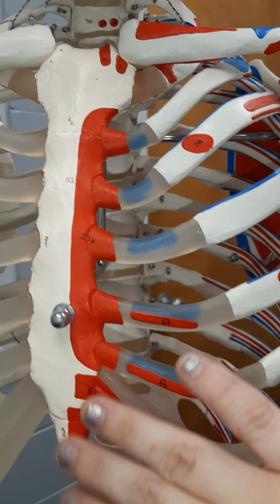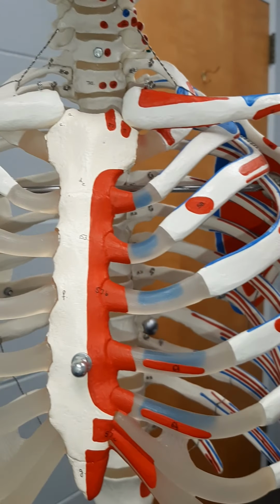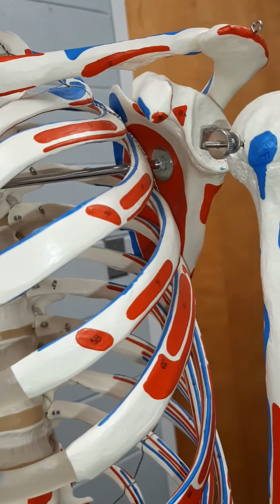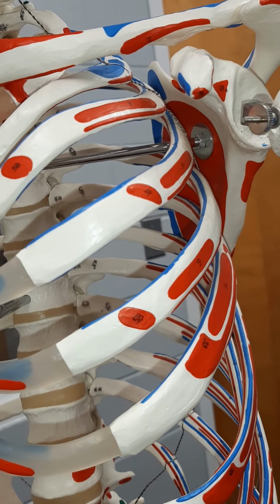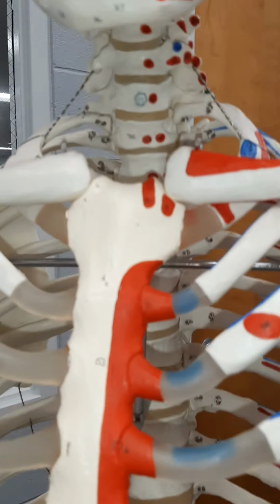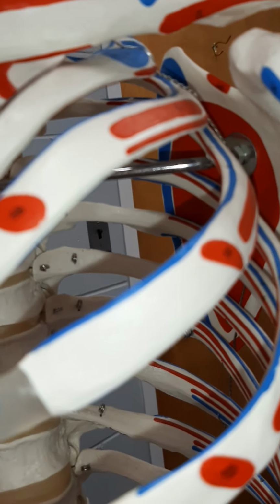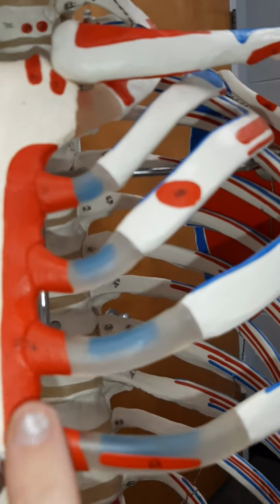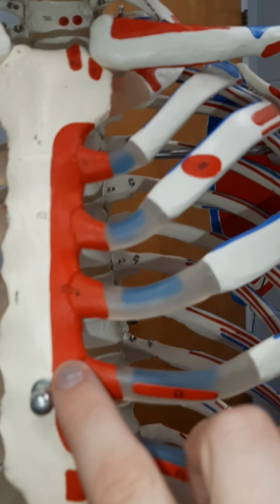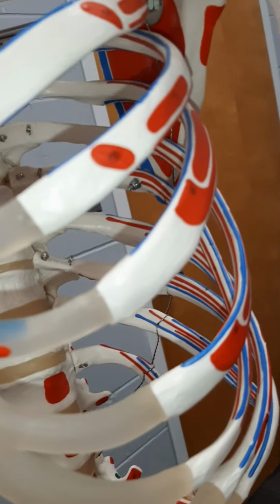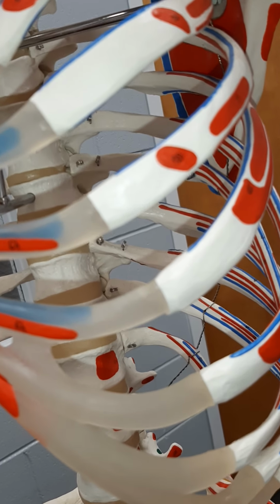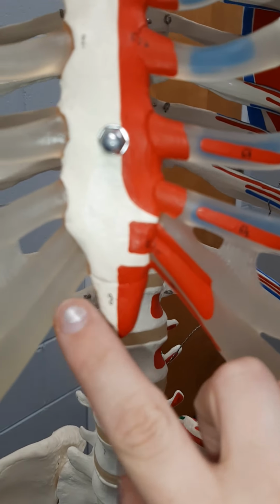The sternum, right here. This connects all of the ribs. The manubrium is the top, right here. This is manubrium. The body, right here. Pretty much the middle of the sternum, the body. The xiphoid process, right there, right here.